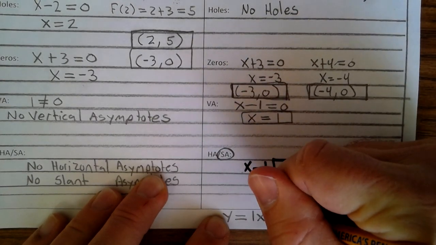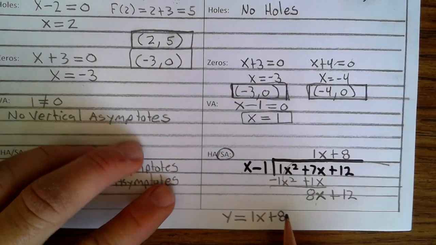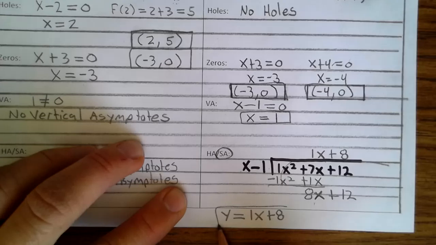Okay. Go and finish up example 4. And then start working on your assignment and have a wonderful Wildcat day.